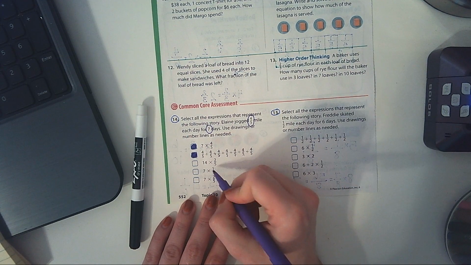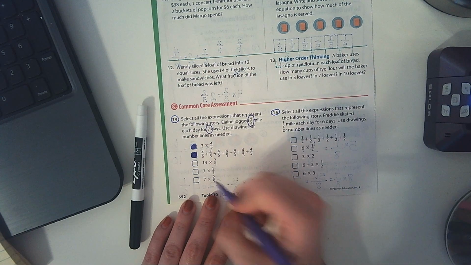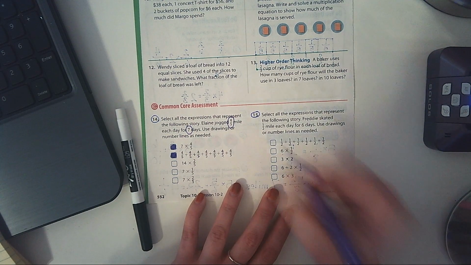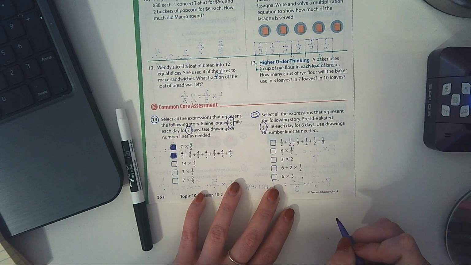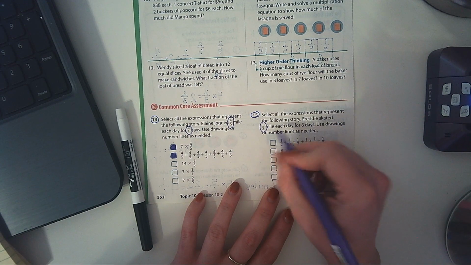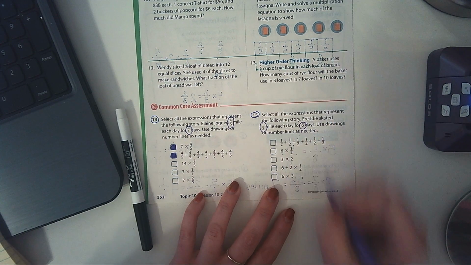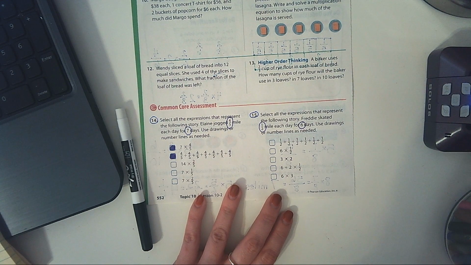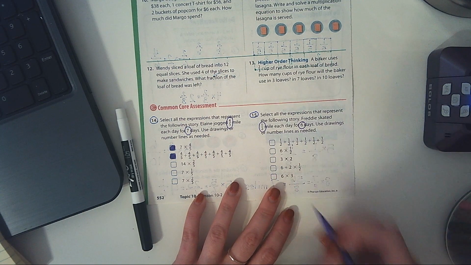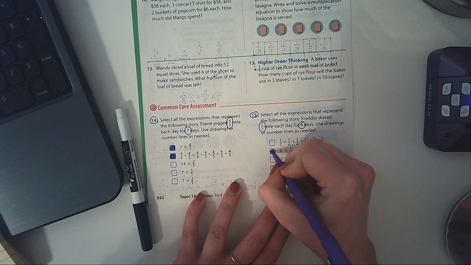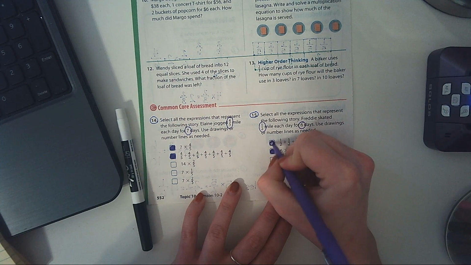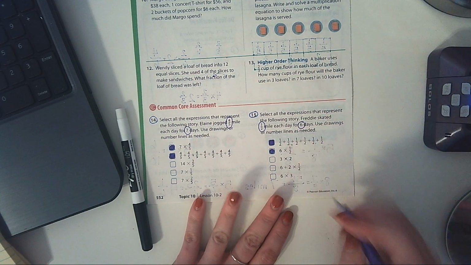I mean, here they're just trying to confuse you by putting different fractions. Pay attention to the fraction that's in the story. So for number 15, the fraction is 1/2, and Freddie is skating that 1/2 mile for 6 days. So look for the answer down here that has the fraction and the amount of times it's repeated. So that would be 1/2 times 6, or 6 times 1/2. And here we see it 1, 2, 3, 4, 5, 6 times. And there's only 2 answers for 14 and 15.